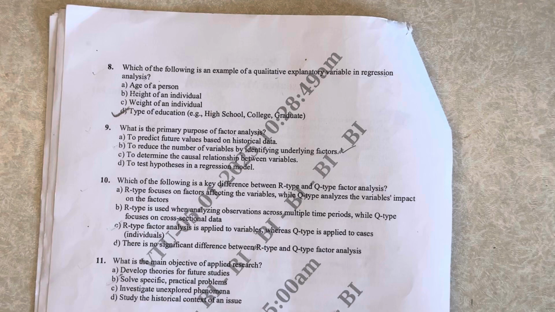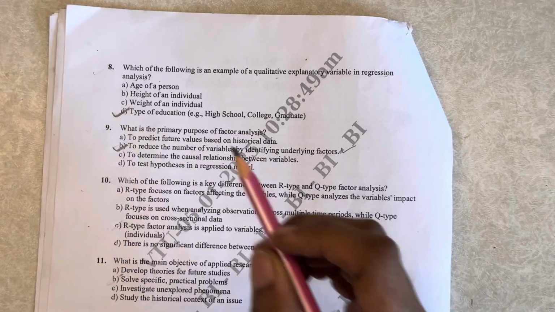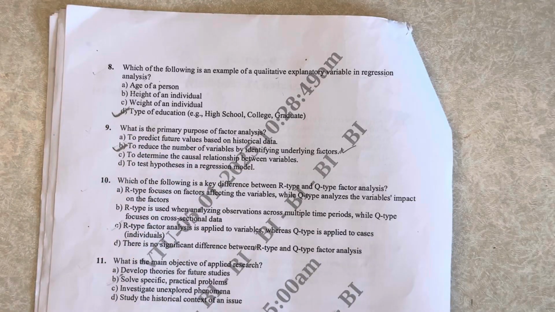Question 9. What is the primary purpose of factor analysis? Factor analysis identifies hidden relationships between variables by grouping them into factors. So the correct option is B, to reduce the number of variables by identifying underlying factors.